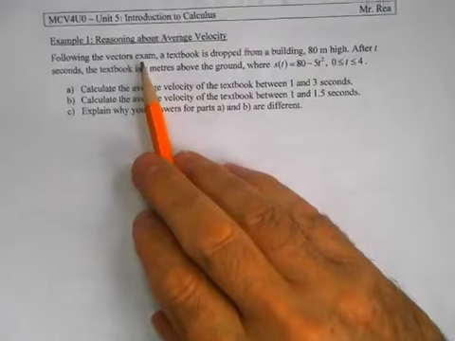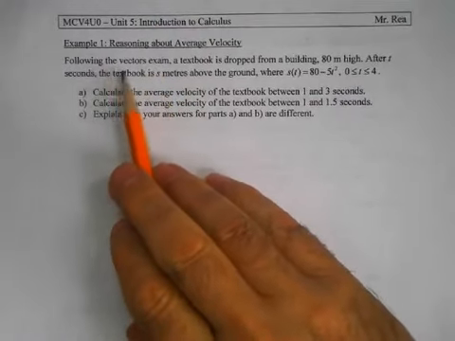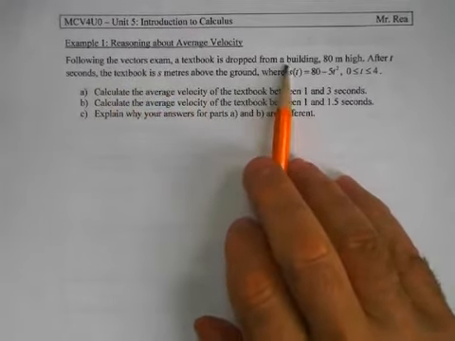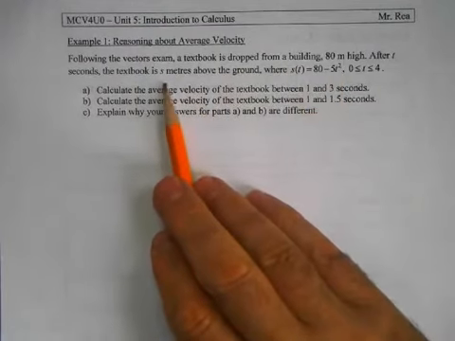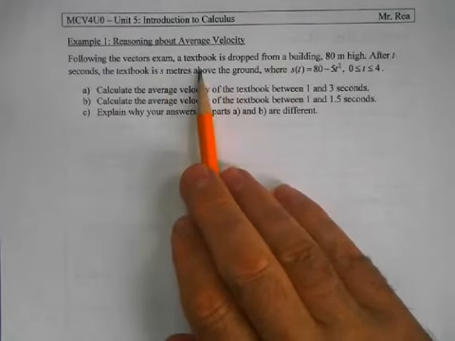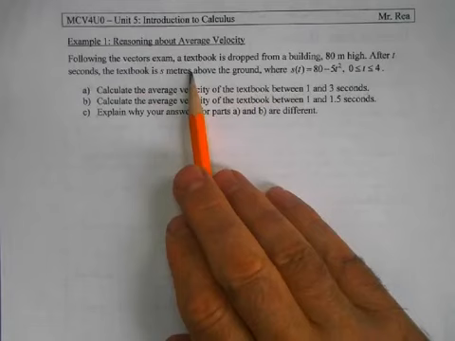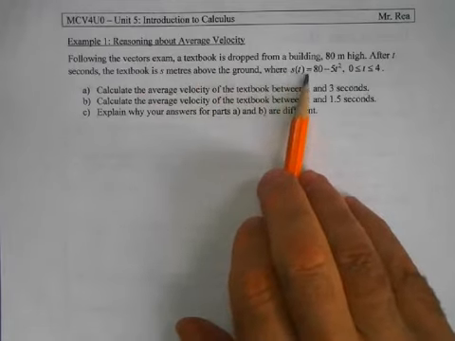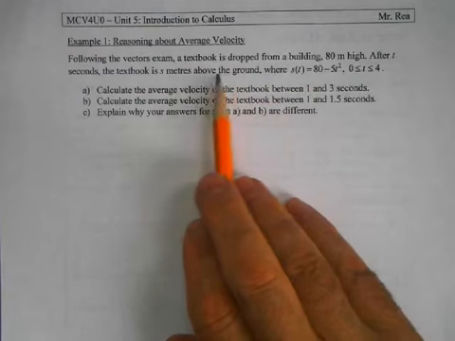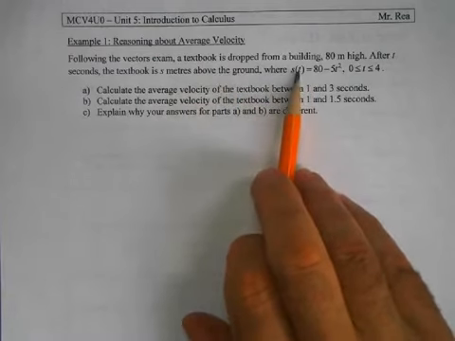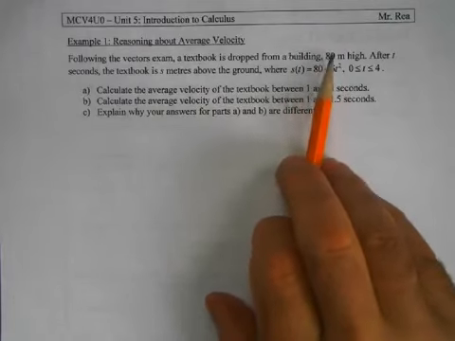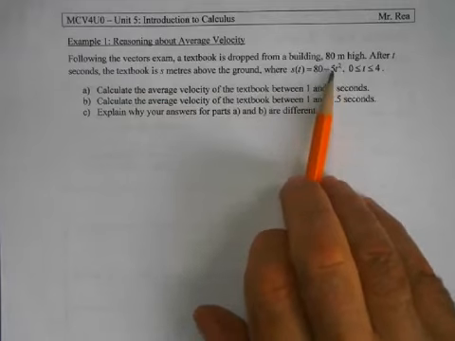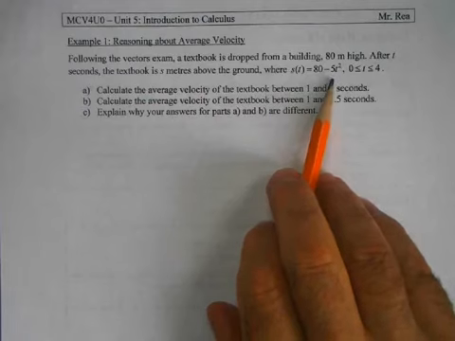So you guys didn't have a vectors exam, so you probably won't relate to this question, but following the vectors exam, a textbook is dropped from a building 80 meters high. After t seconds, the textbook is s meters above the ground. So it's basically giving you the position of the textbook based on the time. At time equals 0, the position is 80, which is 80 meters above the ground, where it was dropped from, and then it decreases by 5t squared, where t is the number of seconds since it was dropped.